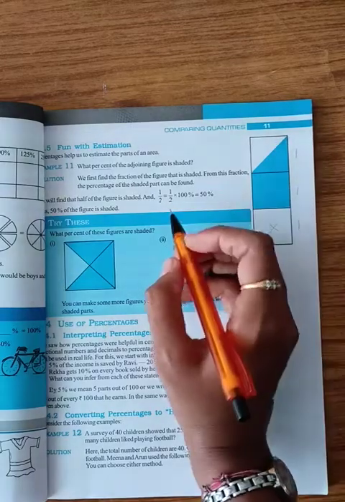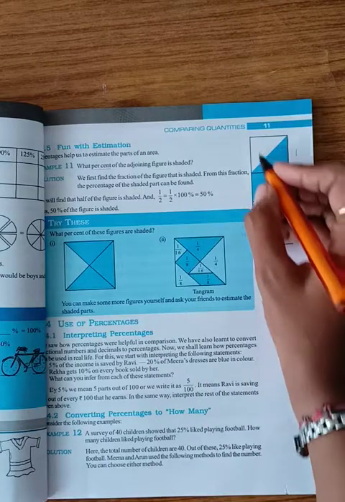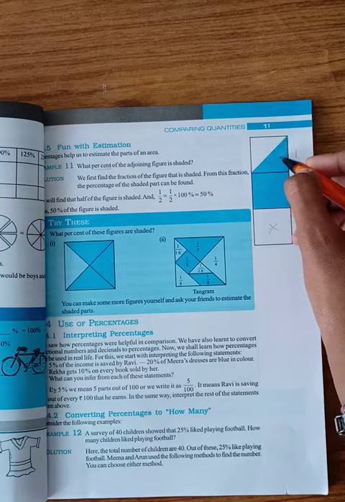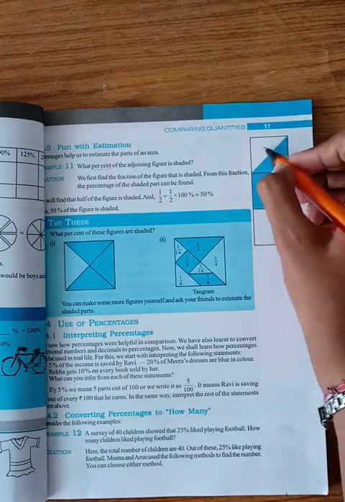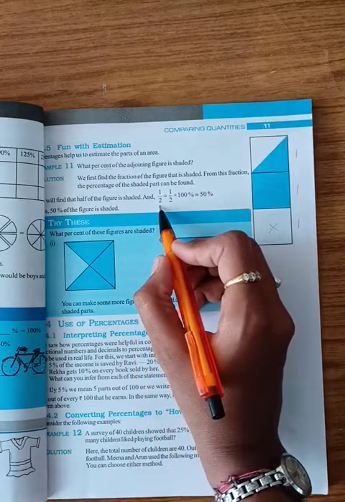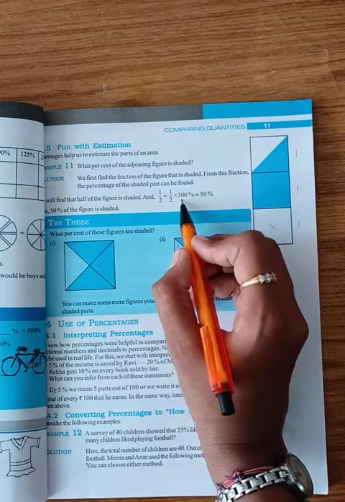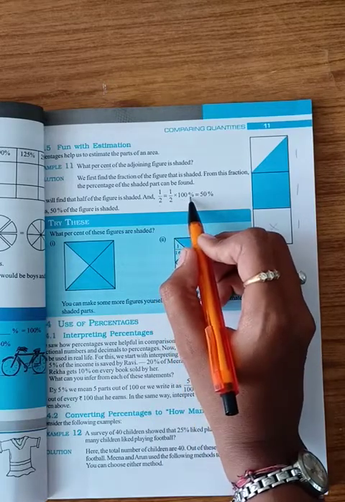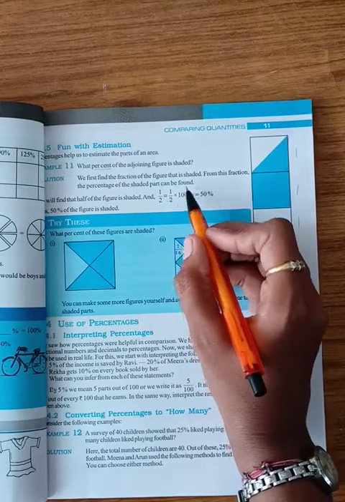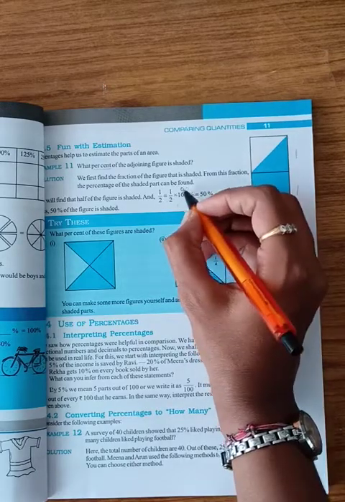So we can arrive at 1/2, that is half of the total figure is being shaded. See, one box and a half is being shaded, and the other half is not being shaded. So I have taken half here, and let us convert this 1/2 fraction into percentage. For that, I need to multiply it by 100% and I arrive at 50%. 2 ones are 2, 5 twos are 10 and 0, so 50, that is 50%.